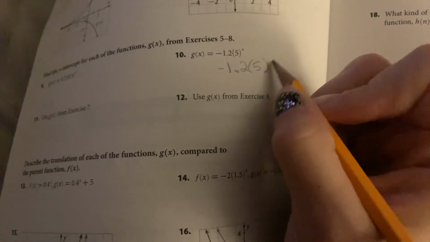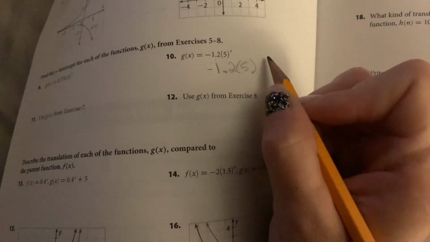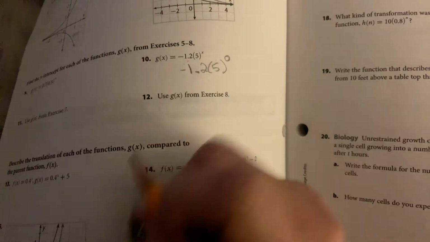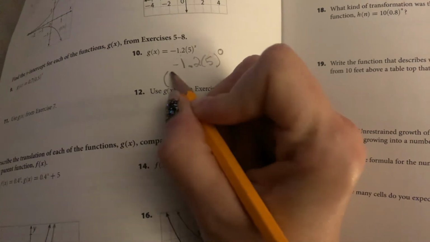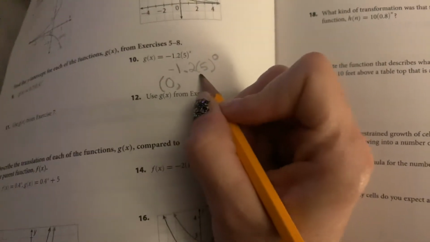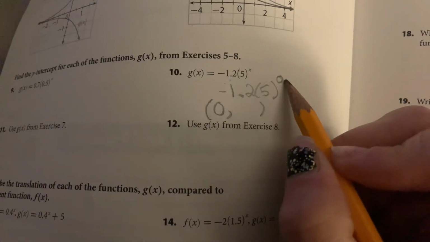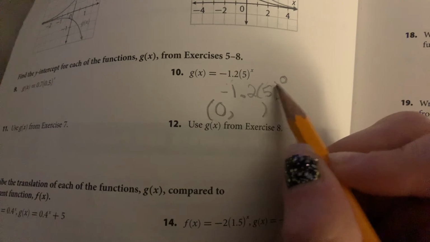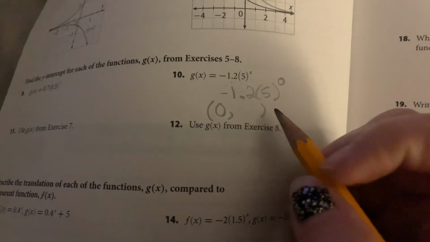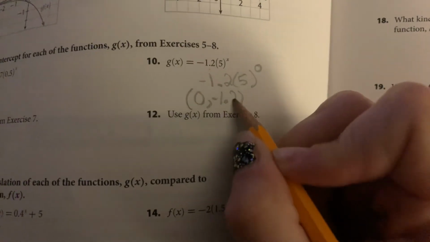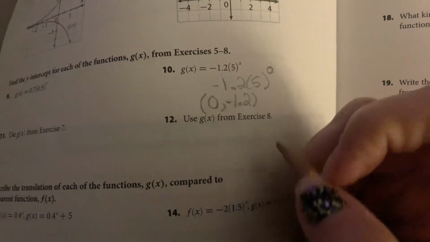you know that the x value at your y-intercept is always 0. So we're looking for 0, comma something, whatever the y value is then. So 5 to the 0 is 1, and 1 times negative 1.2 is just negative 1.2. So that's my y-intercept.